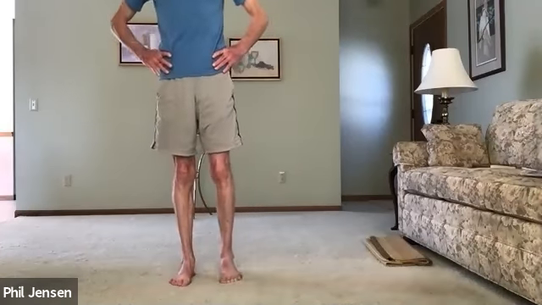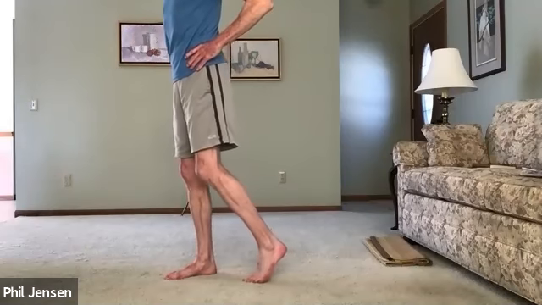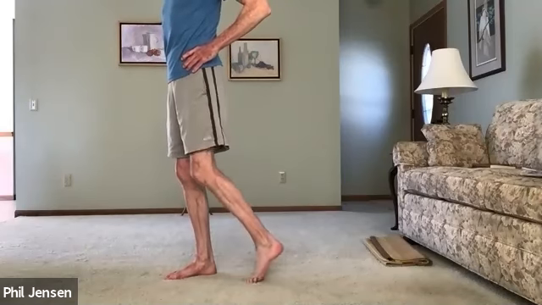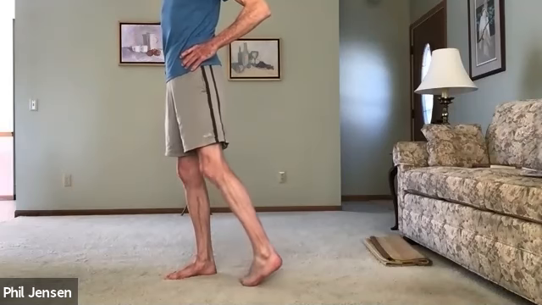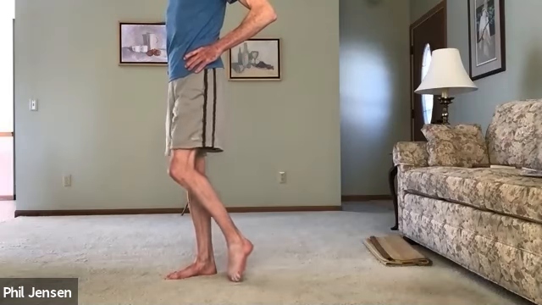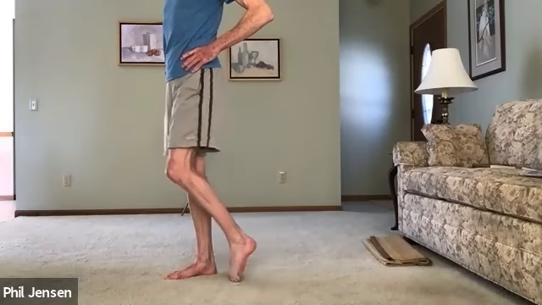And then we'll do the other foot. So it's got to come back behind you just a little bit in order to get onto the top of your toes. And then roll back onto the pads of your toes.